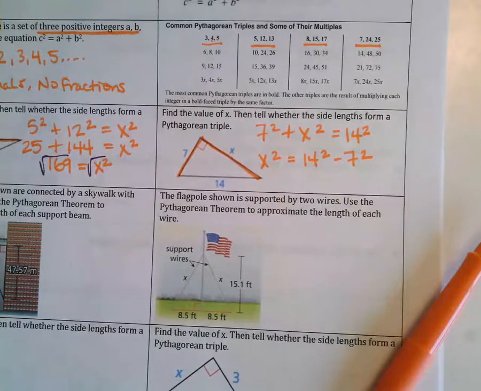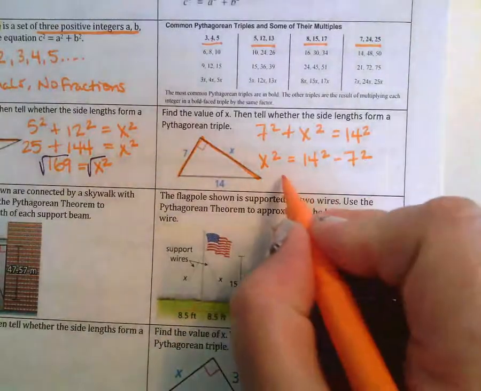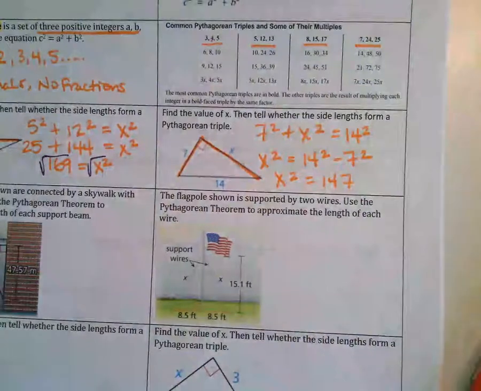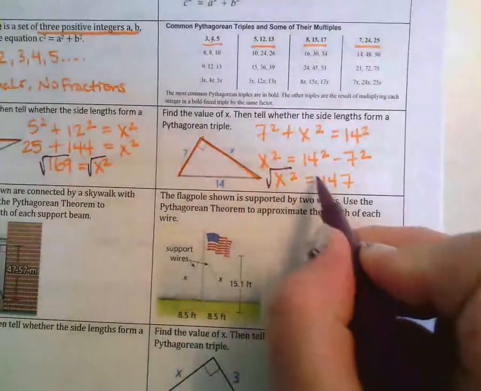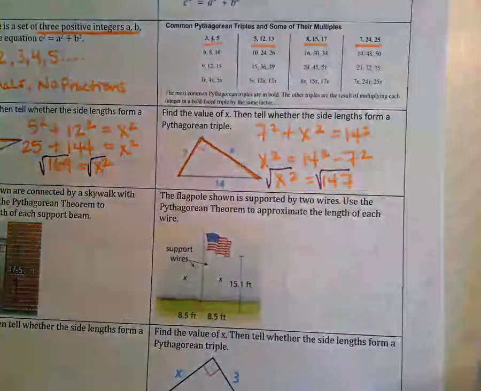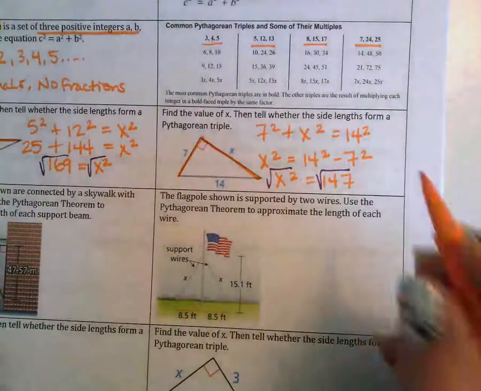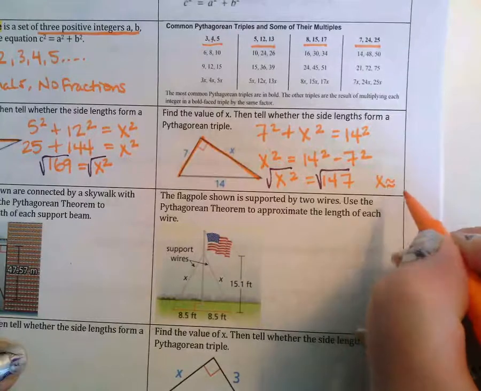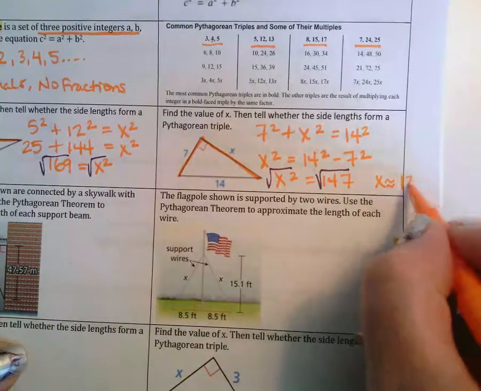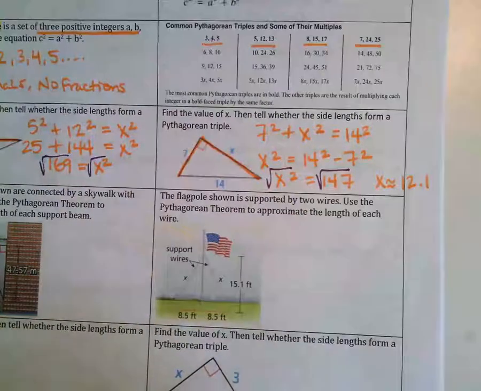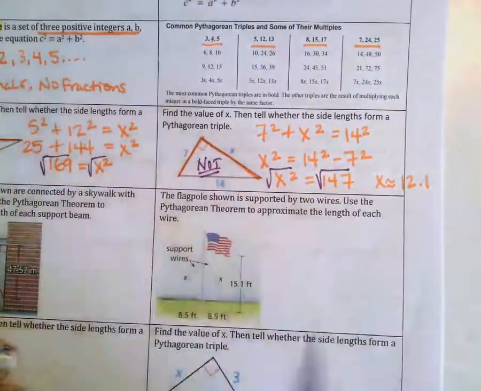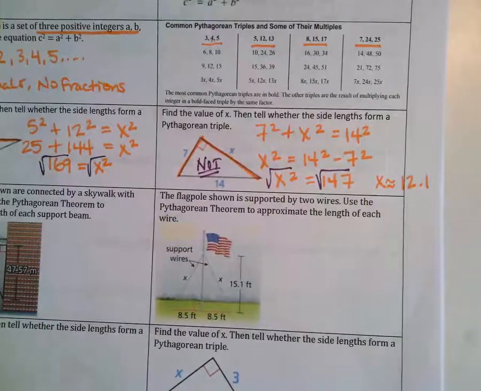Double checking that, yep, 147. And the square root of 147, that's your last step, is approximately 12.1. So this is not a Pythagorean triple.